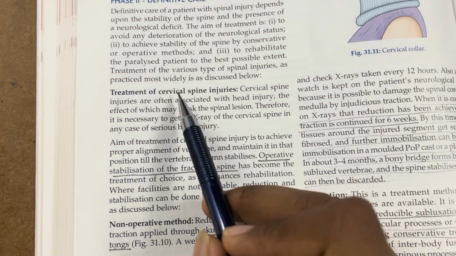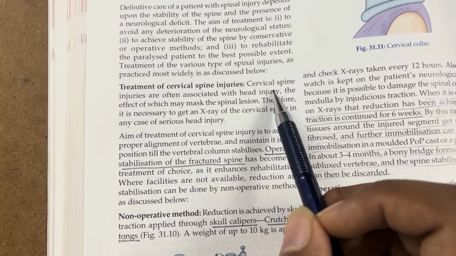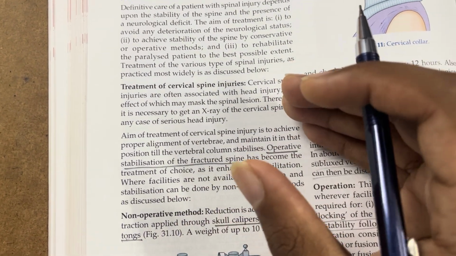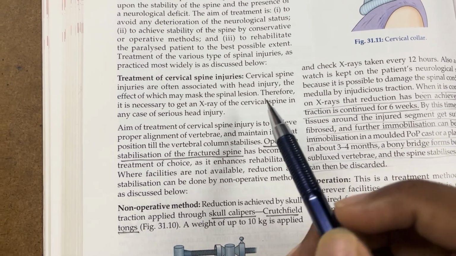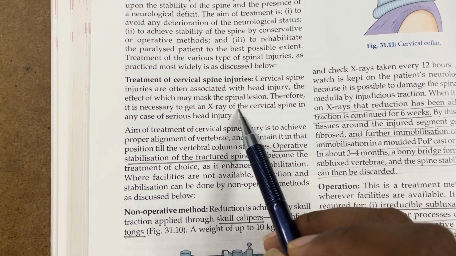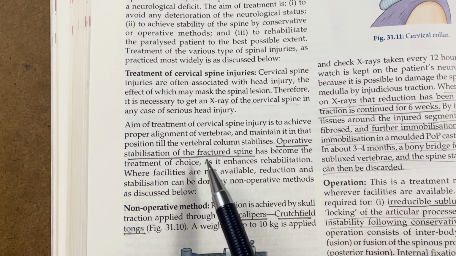Okay. So first, treatment of the cervical spine injuries. They're often associated with head injury. So that is why you focus on the head injury, which is externally visible, instead of thinking about the cervical spine injury underneath. So that is why it is necessary to get an X-ray of the cervical spine in any case of serious head injury.